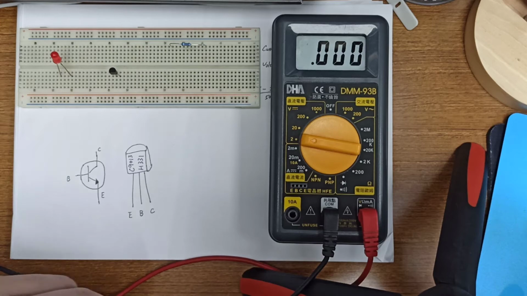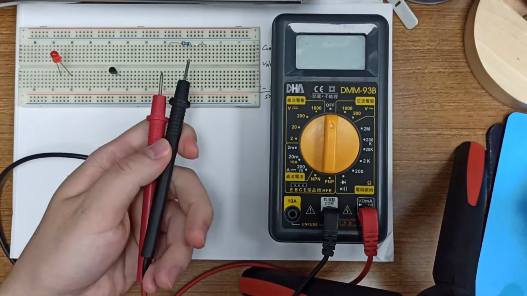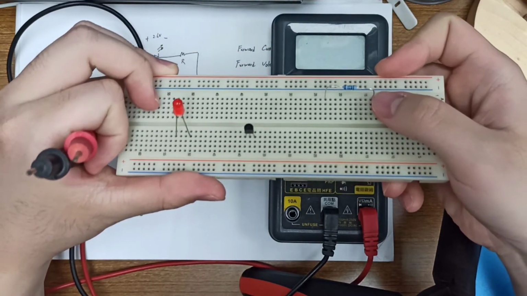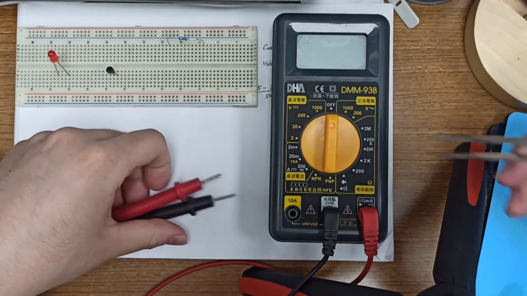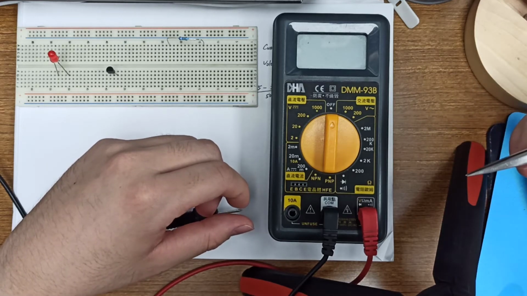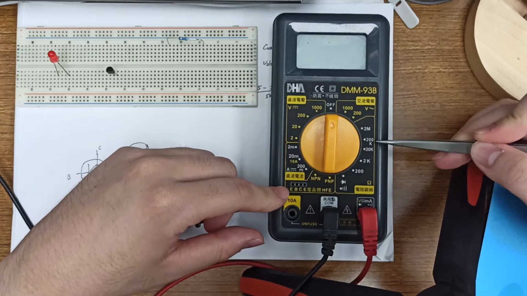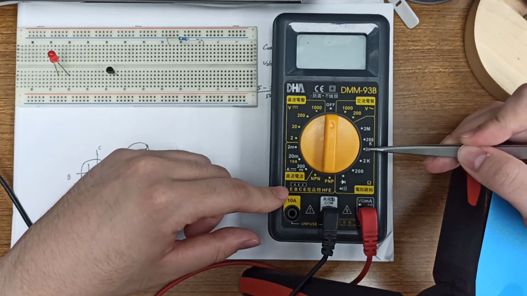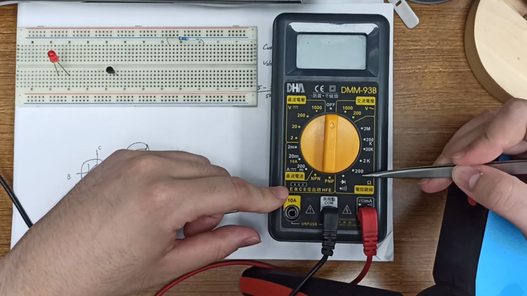Okay, so next I teach you how to measure the resistance. This resistance is a 1k ohm resistance. There are 5 levels to choose. Which level should we choose? 2 mega, I think it's too big. 200k ohm, too big. 20k, yeah, it's also too big. 2k, I think it's okay. 200 ohm is too small, right?